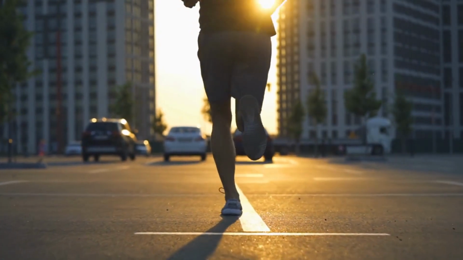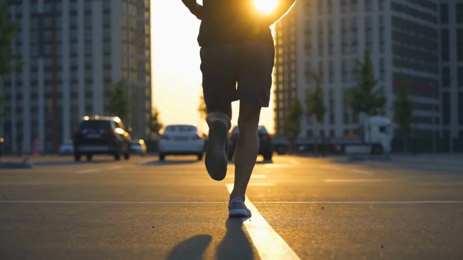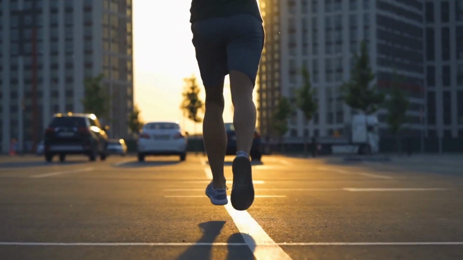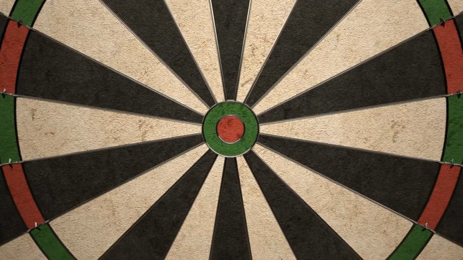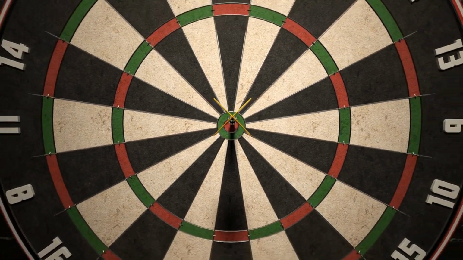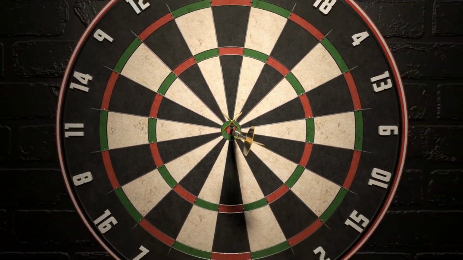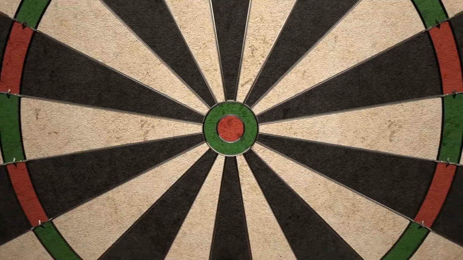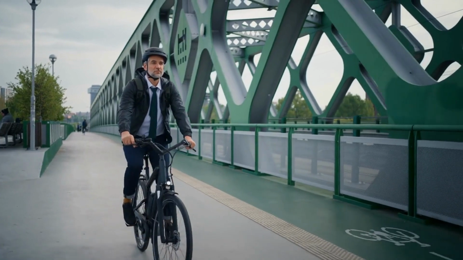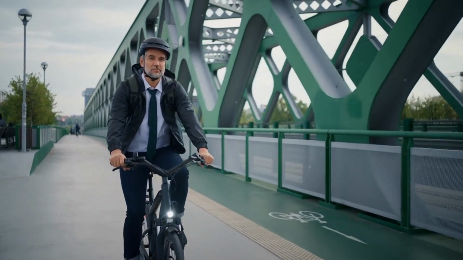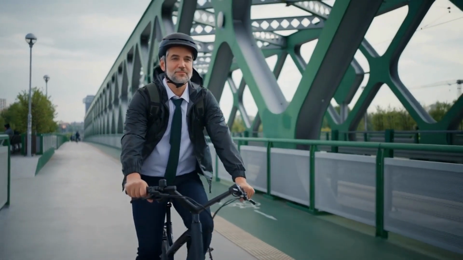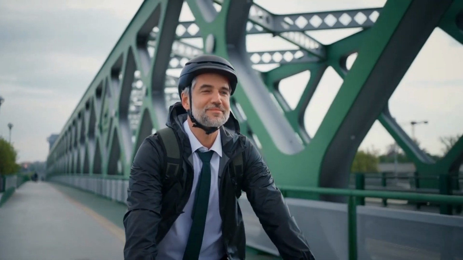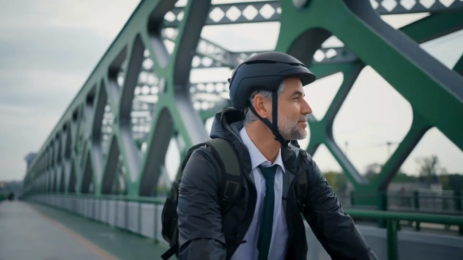2. Exercise regularly. Regular exercise can help improve insulin sensitivity by increasing the uptake of glucose by muscles. Aim for at least 150 minutes of moderate intensity exercise or 75 minutes of vigorous intensity exercise per week. You can also incorporate more physical activity into your daily routine, such as walking or cycling to work, taking the stairs instead of the elevator, or doing household chores.